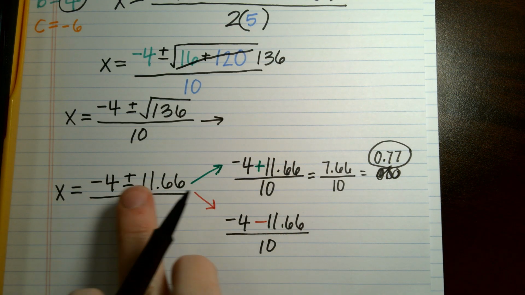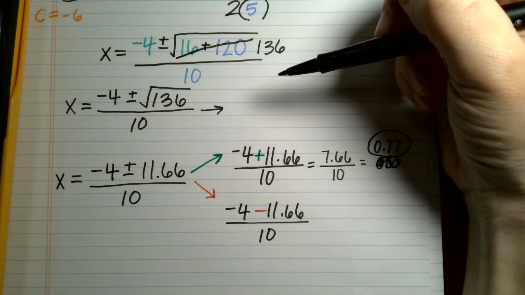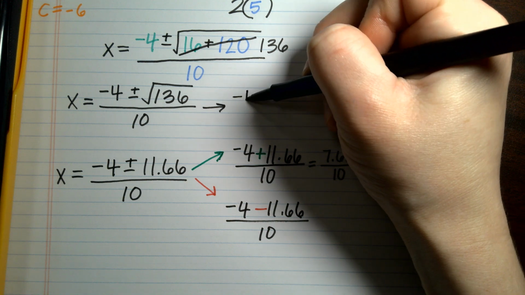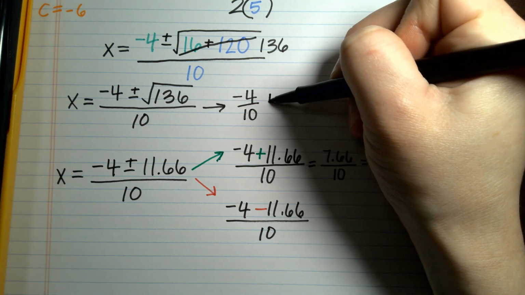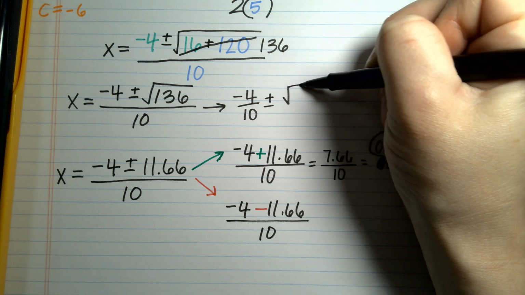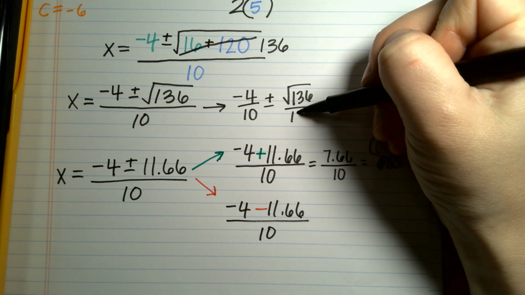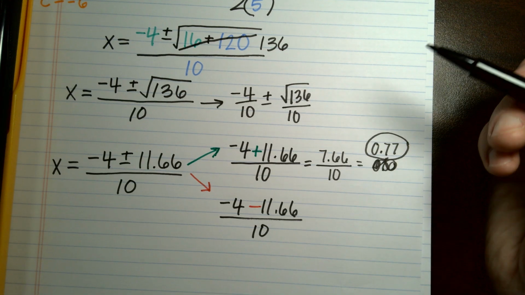And if you like the way that we've been doing it, don't worry about this. I don't want to let this confuse you, but I like the way that Jeremiah just explained this. He separated it into -4 over 10 plus or minus 36. Is that how you did it? Yeah. Okay. And what did you do next from here?